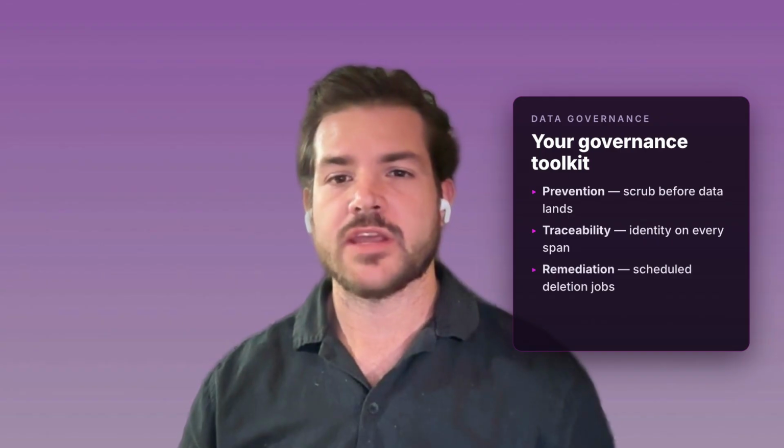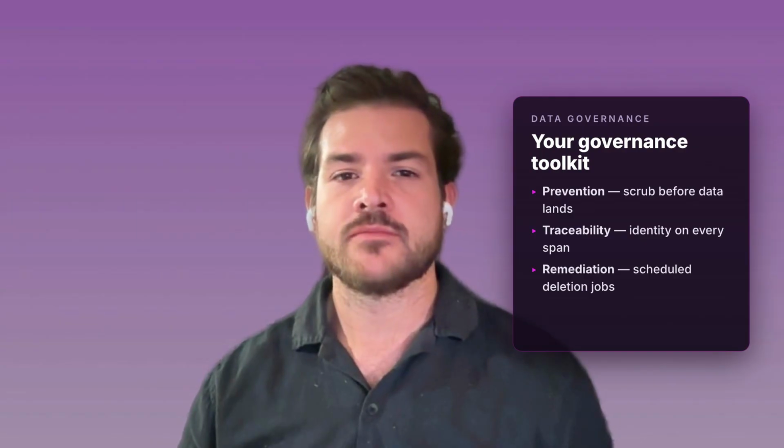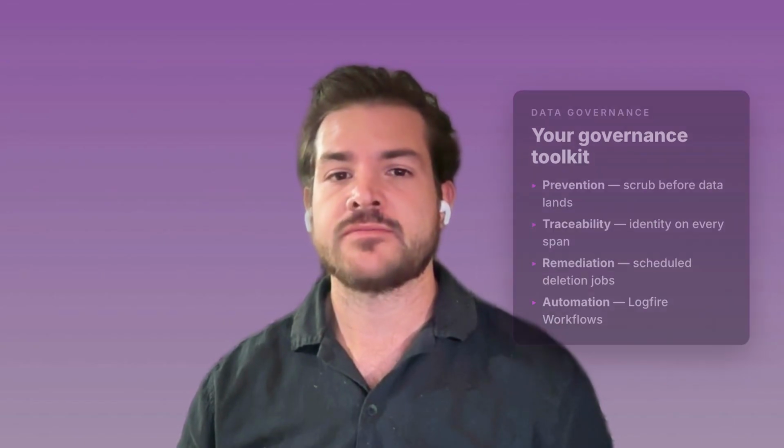So that's your data governance toolkit in Logfire. For prevention, you can scrub data with the Logfire SDKs or in the collector before it lands. For traceability, you can annotate spans with custom attributes so that you can assign identity and ownership and have a full audit trail. For remediation, you have the option to run deletion jobs if spills occur. And soon, Logfire Workflows will be able to automate detection and alerting on any of these kinds of issues.